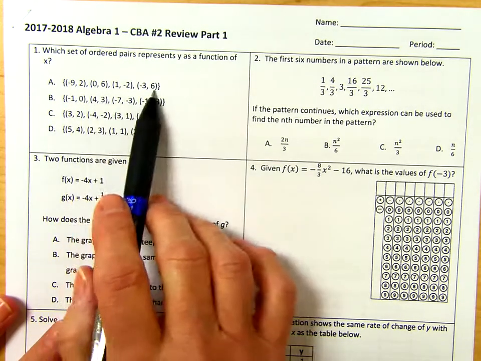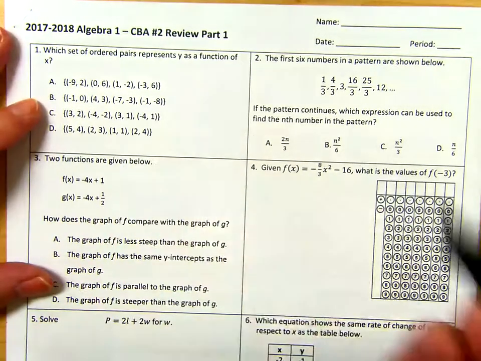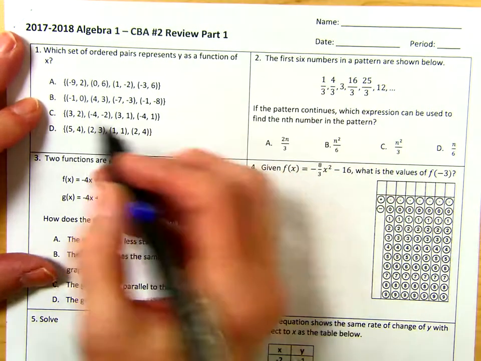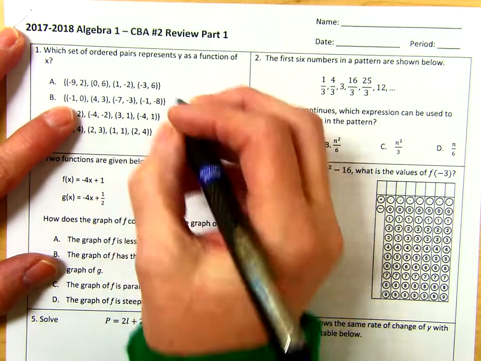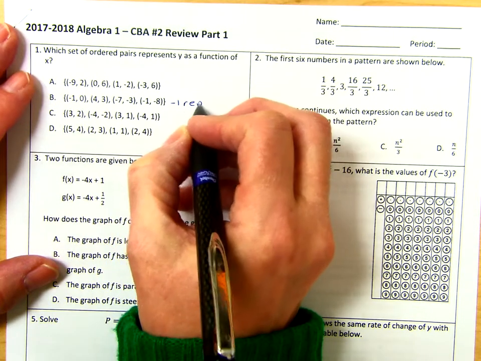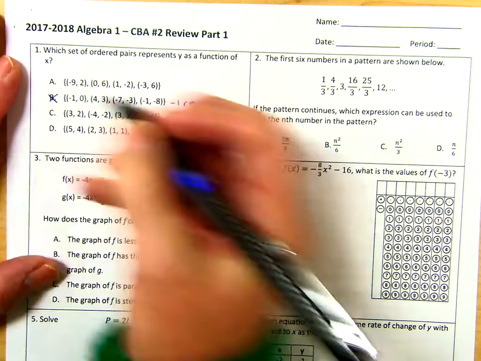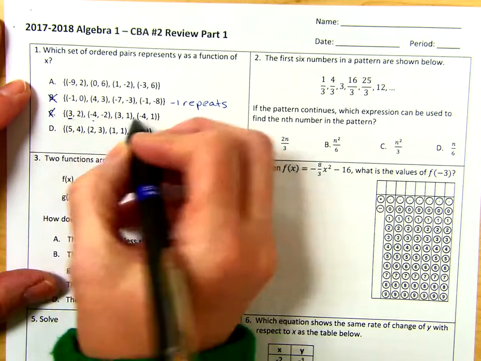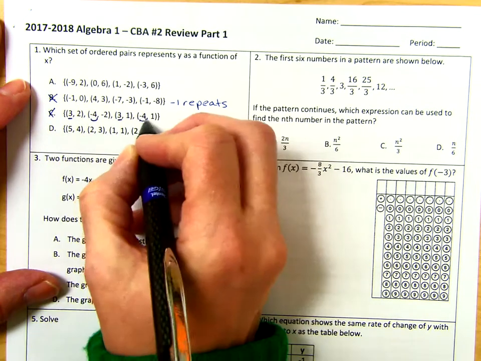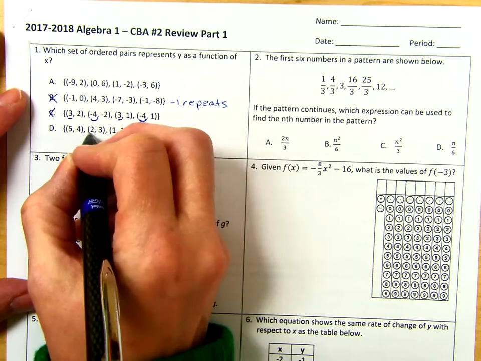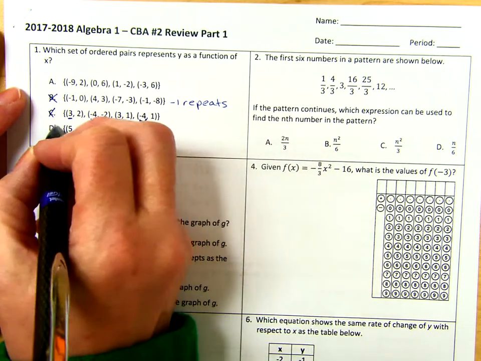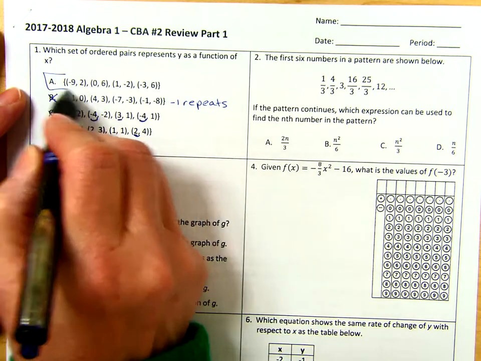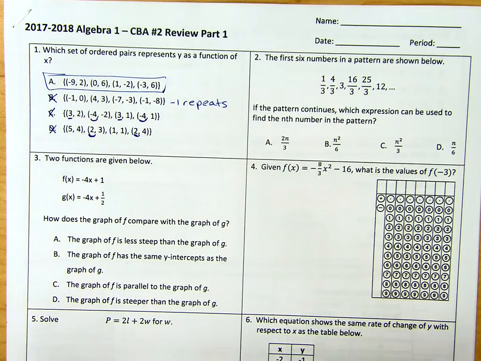As we go through and look at the ordered pairs, we're looking for x values that repeat. In choice A, there are no x values that repeat, so this is a function. This has a -1 x value that repeats, so this is not a function. This one has both 3 and -4 repeating, so it's not a function. And in the last one, it's the 2 that repeats, so it's not a function. In choice A, we have unique x values, no x value repeats, so this is a function.